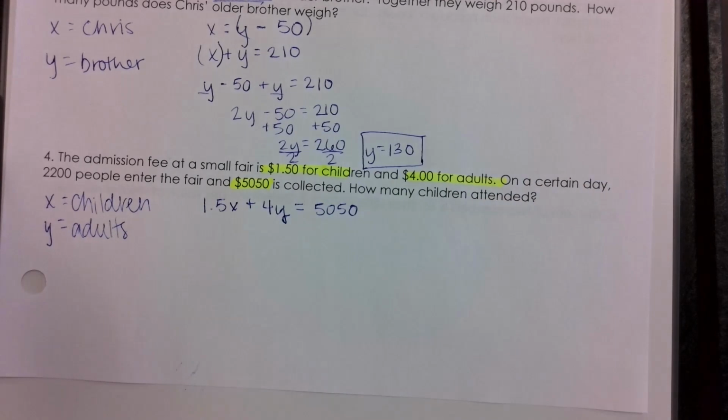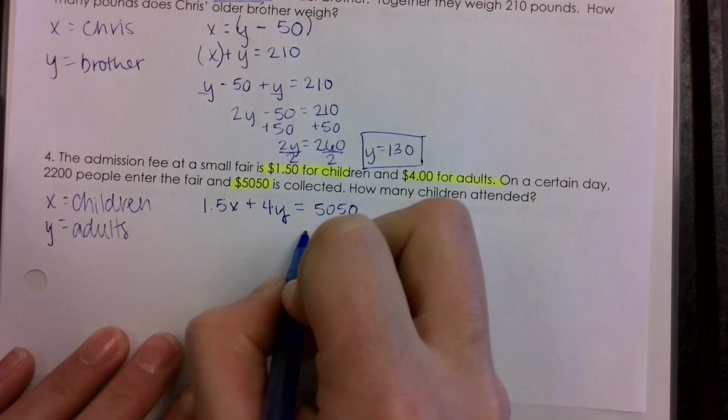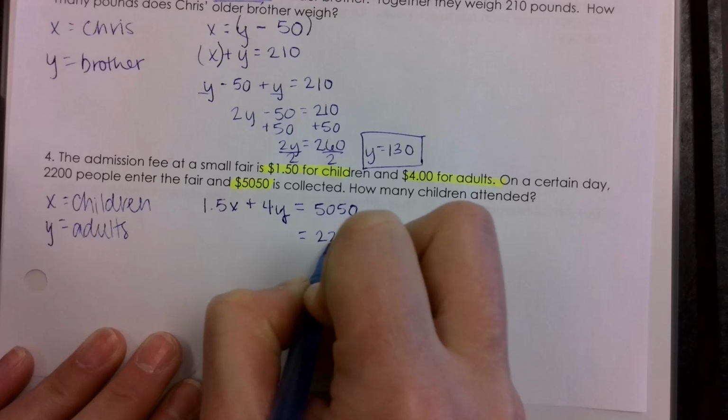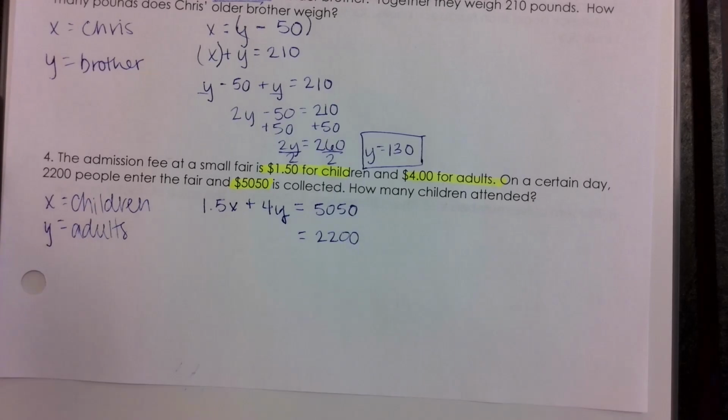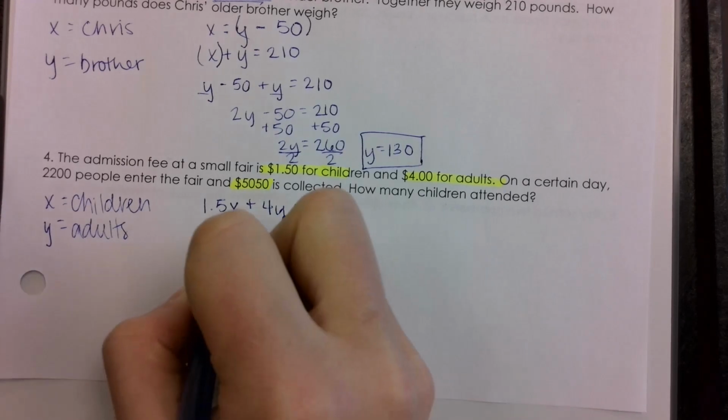All right. What else do they tell us? 2,200 people enter. So we know that something is going to equal 2,200 people. Yeah? What are our people that we have attending this fair? Children and adults, X plus Y. Do we know anything specific about either one? No. So can we just say X plus Y equals whatever? Sure. Is that all right?